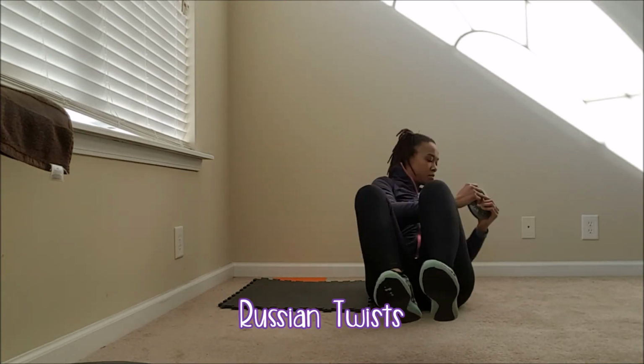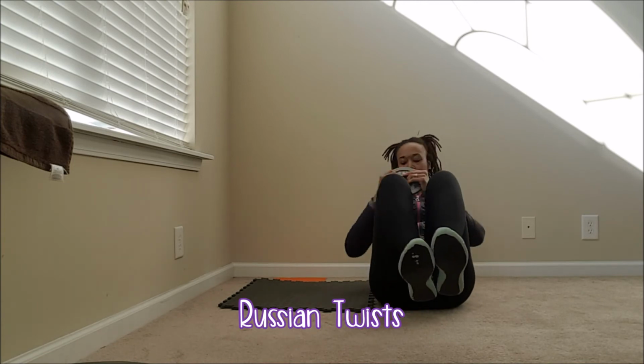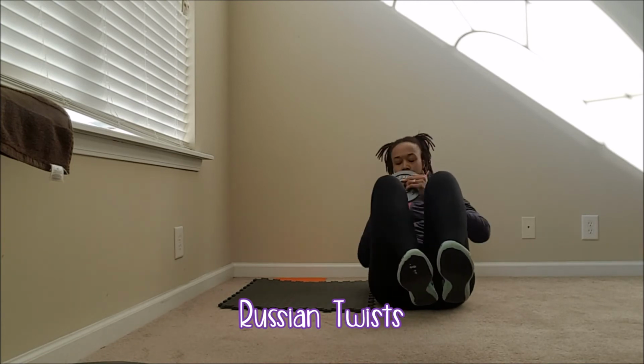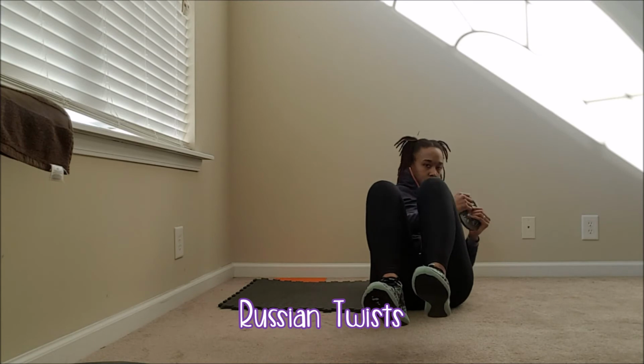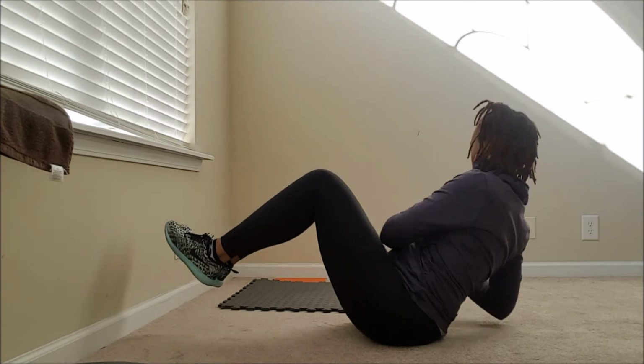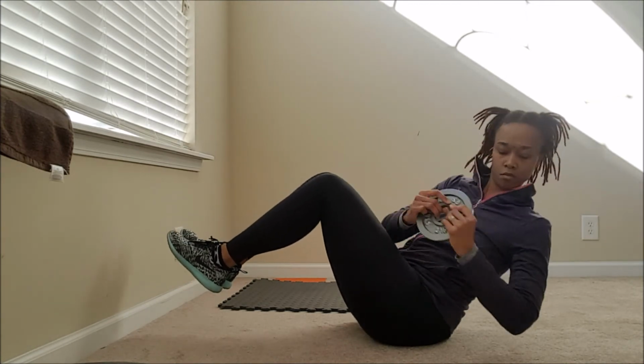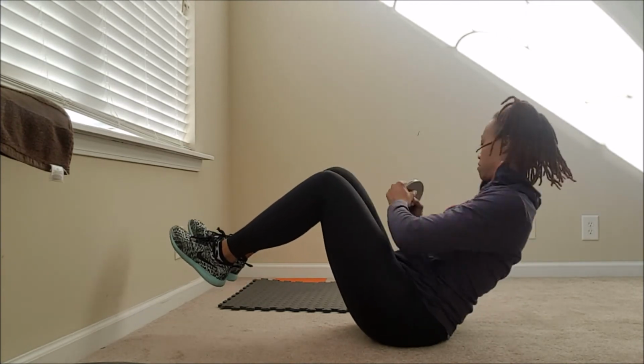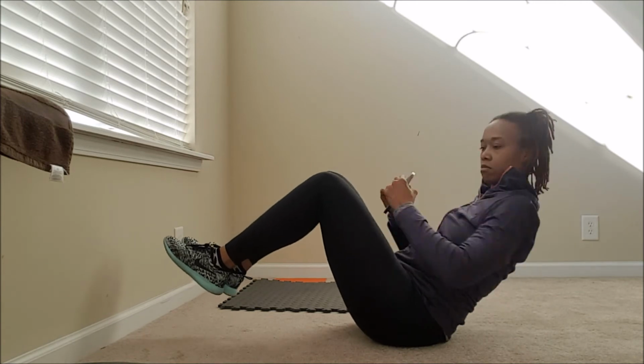Okay, all-time favorite, Russian twist. You can do it weighted or unweighted, feet up or feet down. And always remember to twist in a way that you are using the center part of your waist, your obliques, not trying to touch the ground with your hands or touch the ground with your elbows. You're actually wanting to use your core to twist side to side.